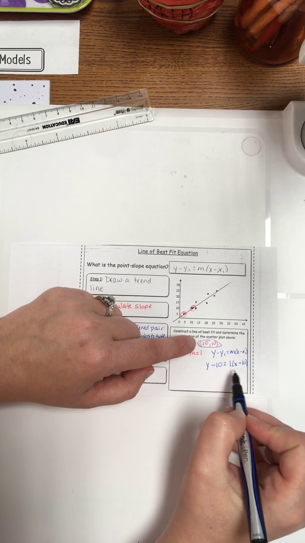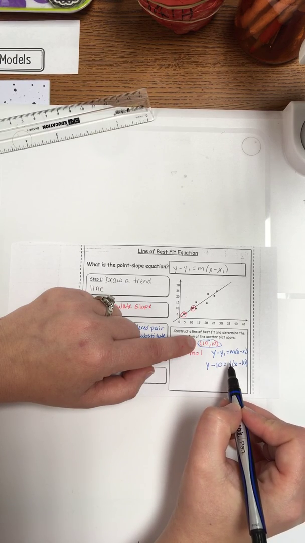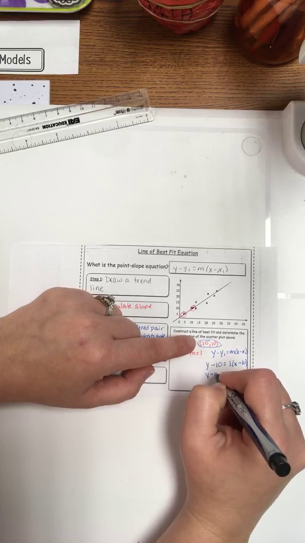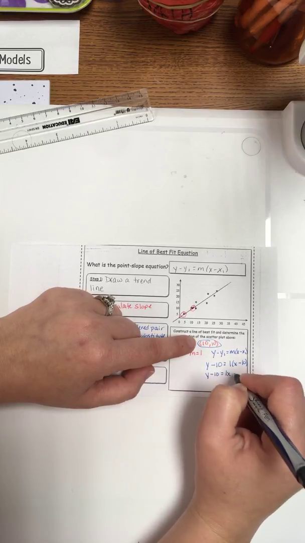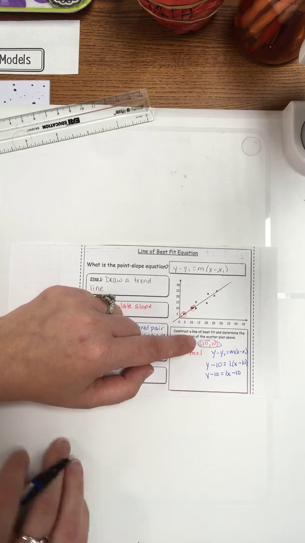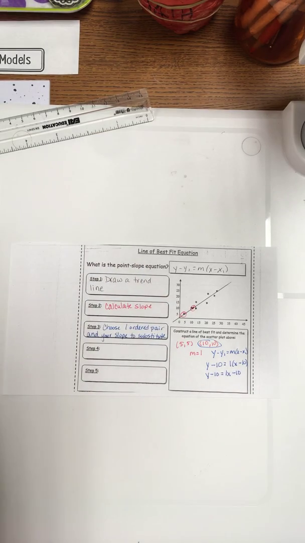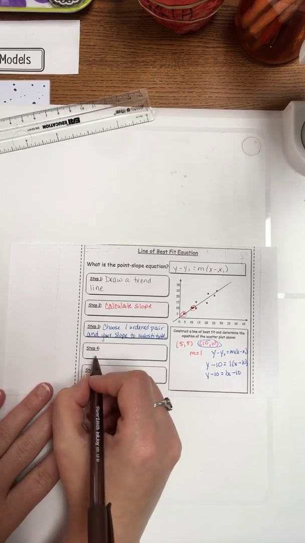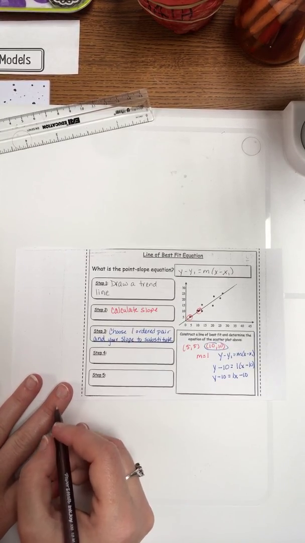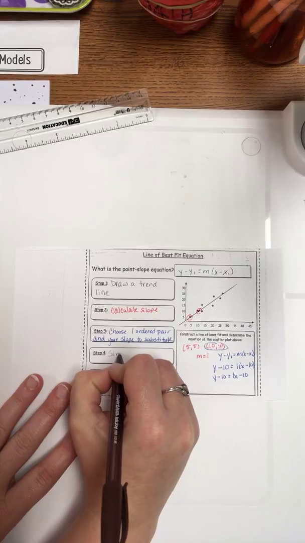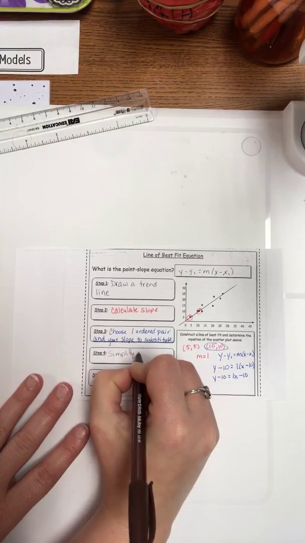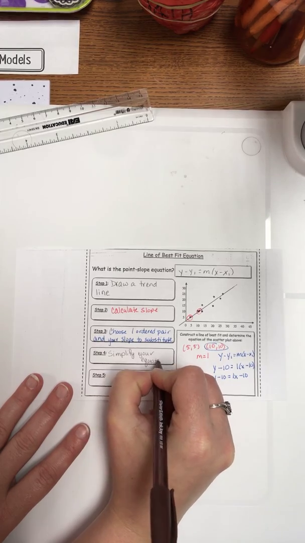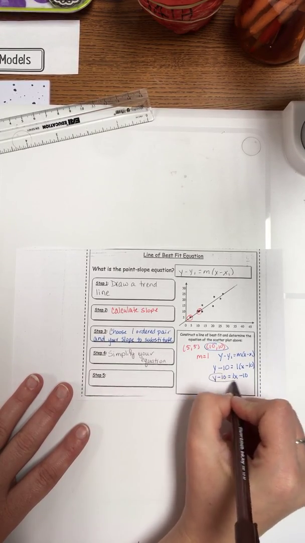Now, if you remember your distributive property here, that means we have to do 1 times x and 1 times negative 10. So we're going to have y minus 10 equals 1x minus 10, or x minus 10. Okay, now this one's just kind of weird because of the way it's working out. But that's step 4, which is to simplify your equation, which is what I just did here.